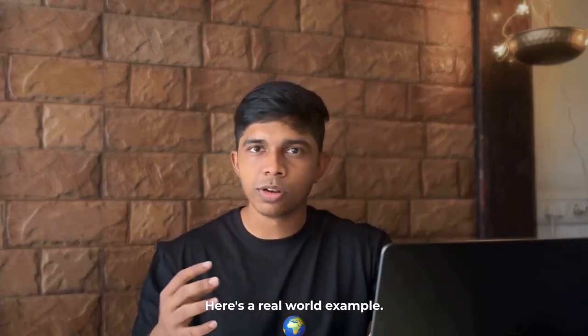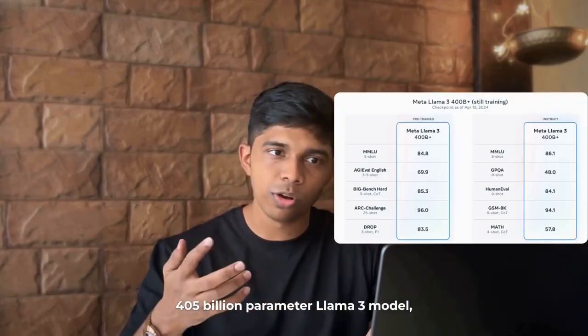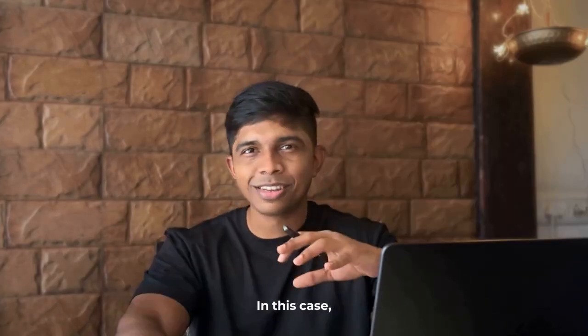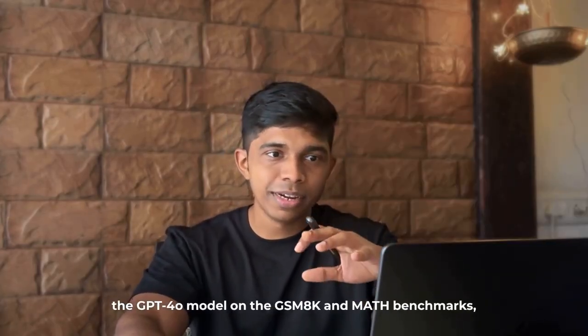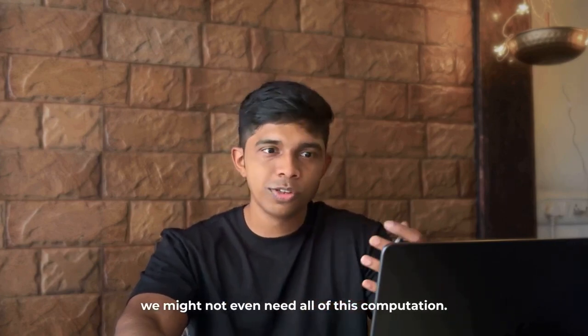Here's a real world example. Imagine a use case where we have a 405 billion parameter Llama 3 model, which is used for mathematical reasoning or problem solving. In this case, while the Llama model even outperforms the GPT-4o model on the GSM 8K and math benchmarks, in most use cases, we might not even need all of this computation.